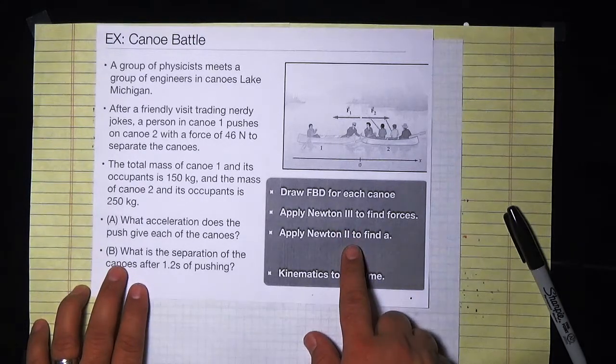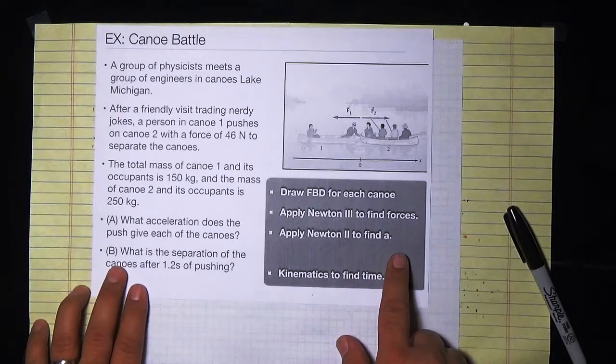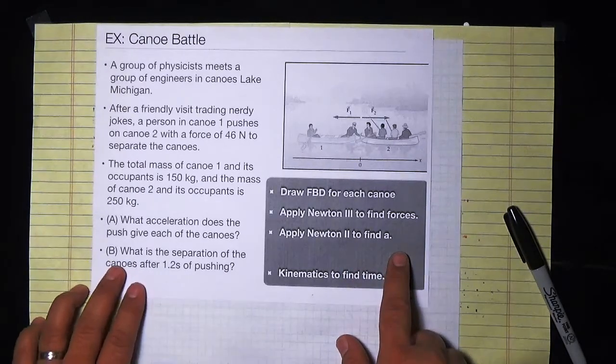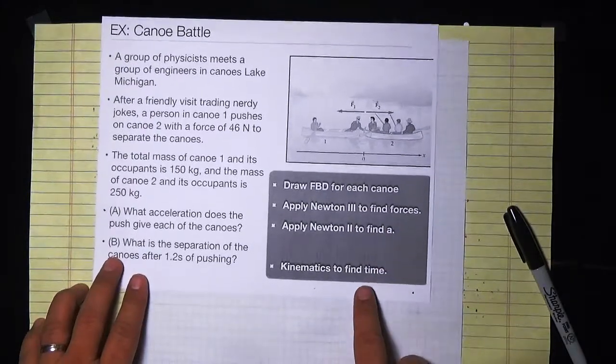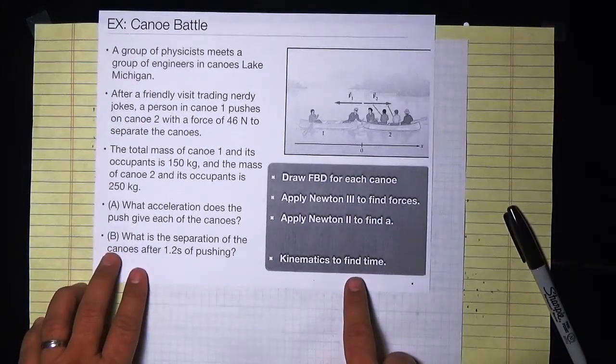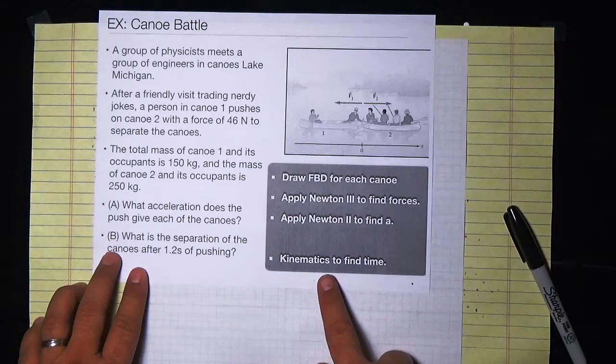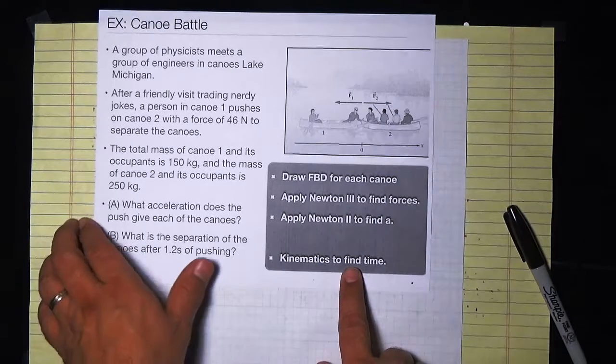Then we apply Newton's second law, which we'll use to find the acceleration. That's our standard practice with forces. Once you know the acceleration, you can go back to doing what we've been doing all along this semester, which is using kinematics. So let's do the first part of that. We'll get to the acceleration, and then I'll let you do the kinematics problem yourself.